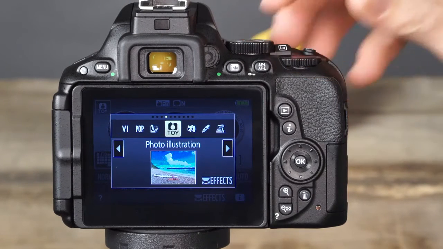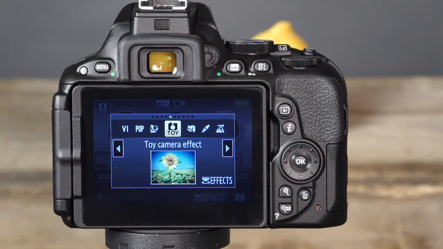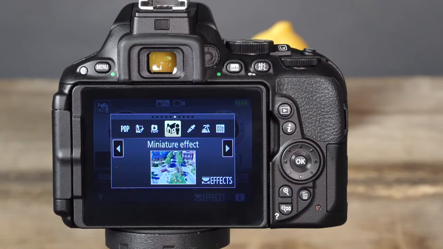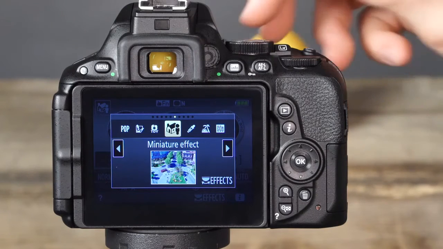The next mode is the toy camera mode. With this mode, you can take images that have shaded corners in pronounced colors. The next effects mode is the miniature effect. Using this mode, you can make distant subjects appear very small. Be sure to place the focus point on the area of the frame that you would like emphasized.